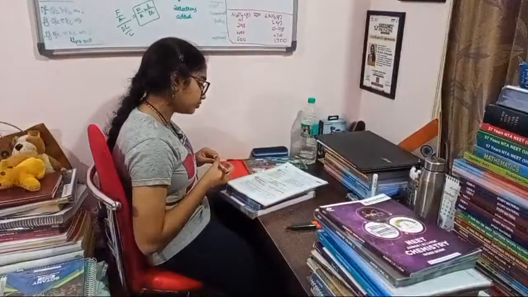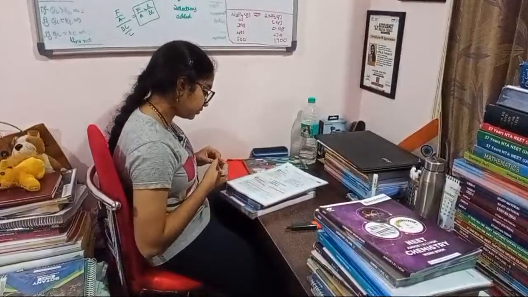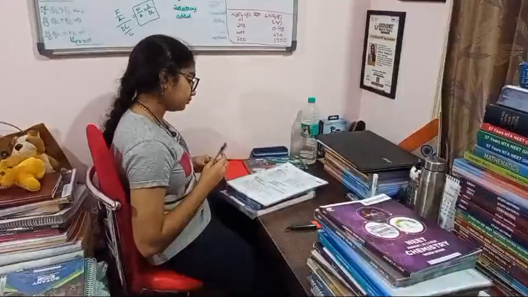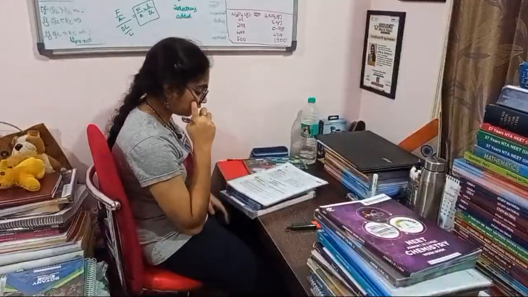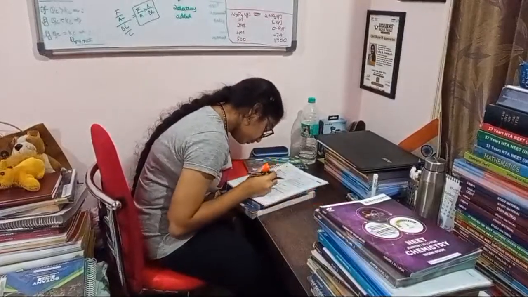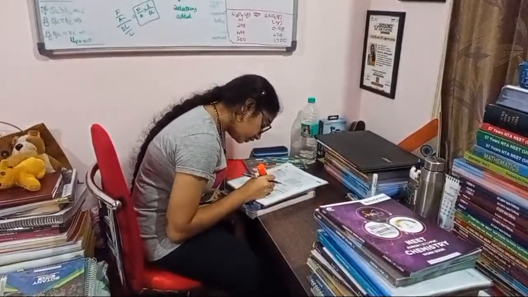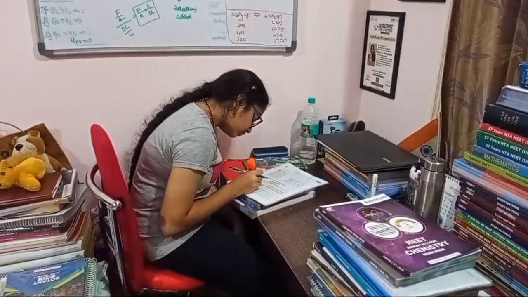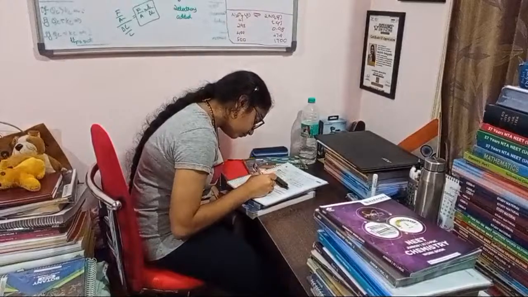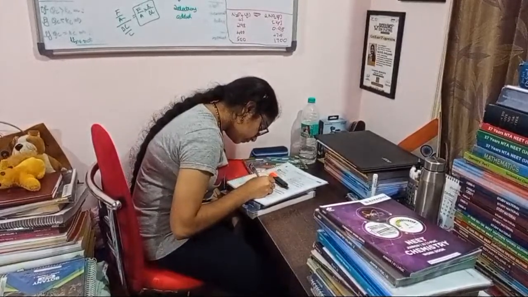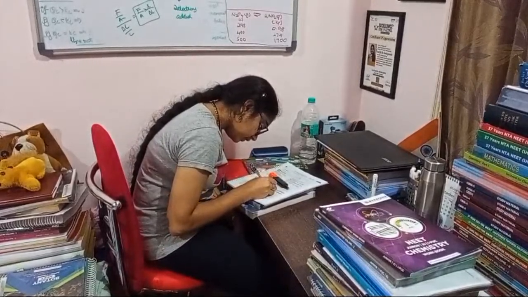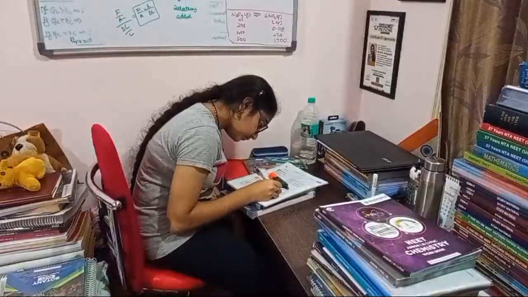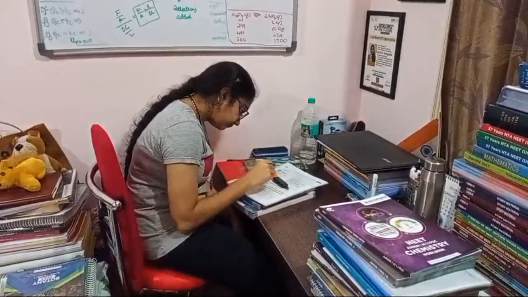Non-harmonic oscillations are those oscillations which cannot be expressed in terms of a single harmonic function, that is, y equals A sin omega t plus B sin 2 omega t, which is non-harmonic.